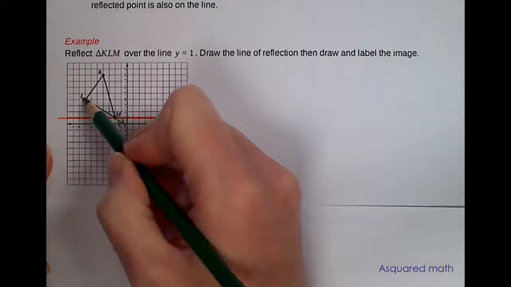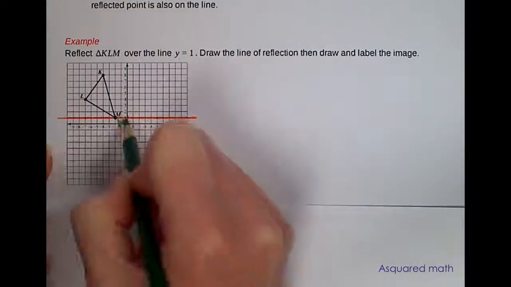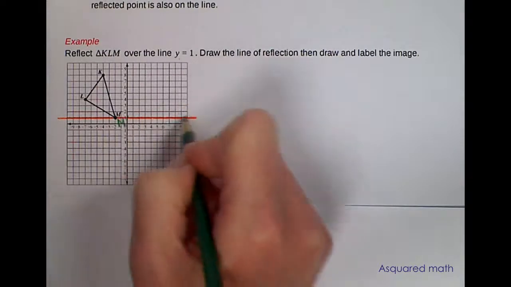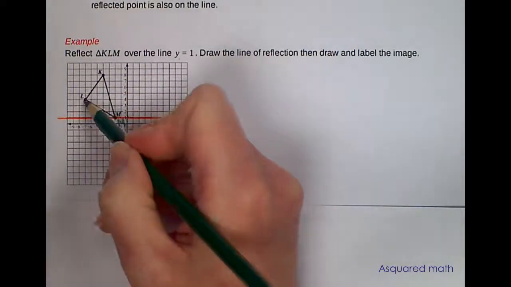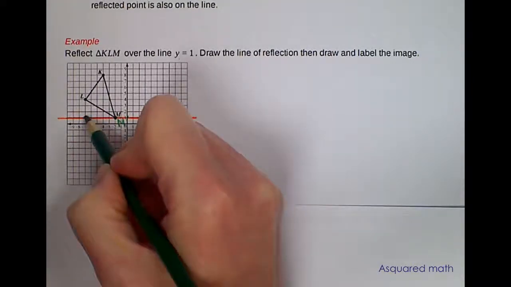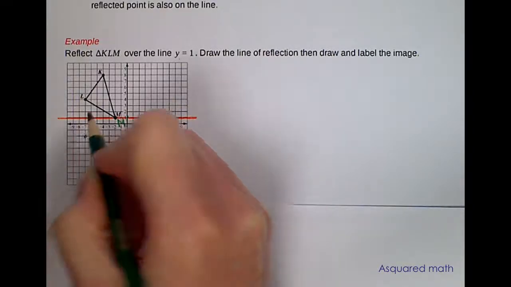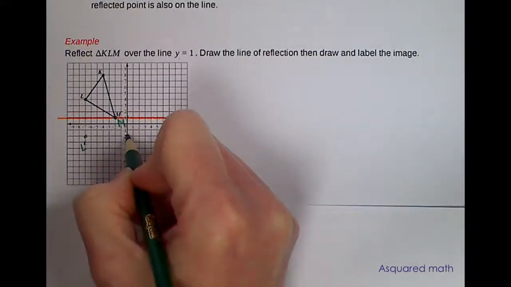So we need to go the same distance and perpendicular to this line of reflection. Lucky for us, we're on a horizontal line, so everything vertical from this point is perpendicular. So if we are a distance of 3 units away for L, that means L prime is 3 units away on the other side of this line of reflection. So this is L prime right there at the point -7, -2.